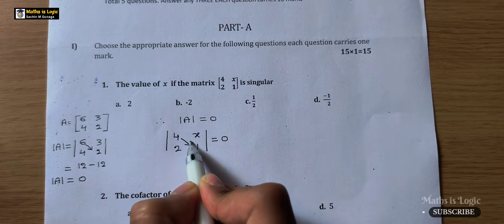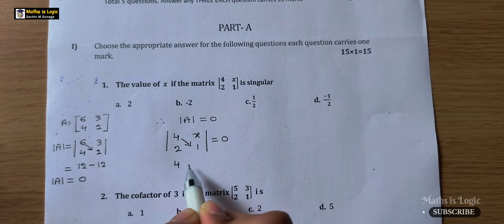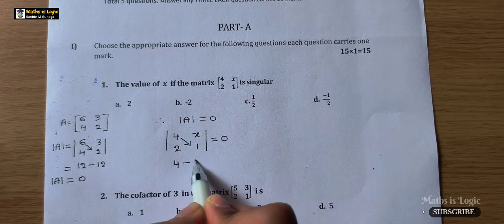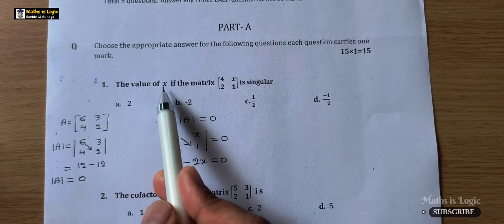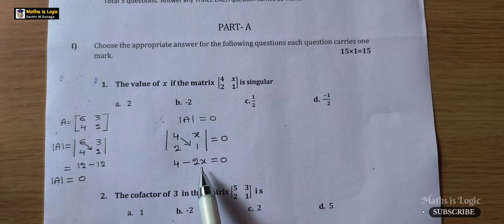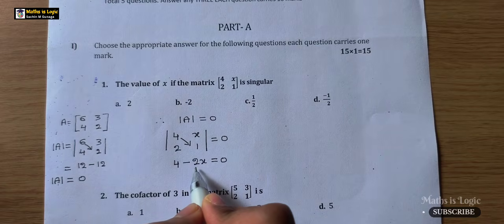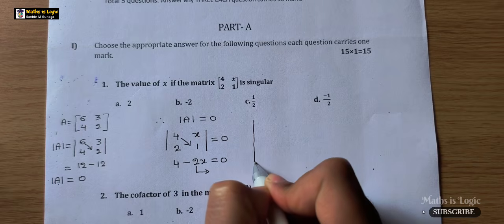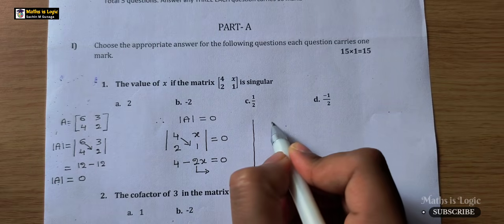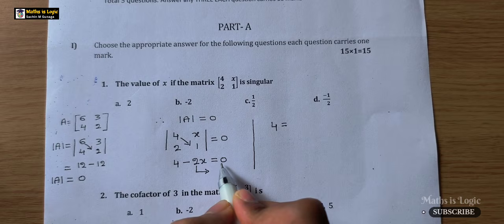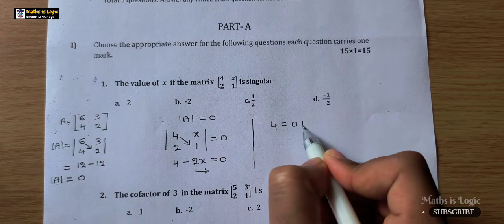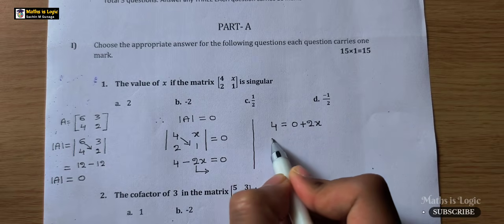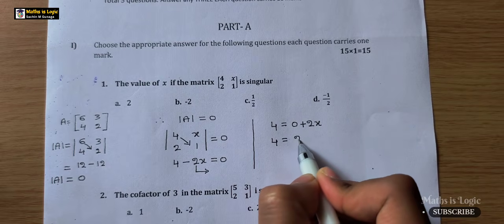Apply the second order rule, cross multiplication. So 4 into 1 is 4, middle minus sign, 2 into x is 2x, equals 0. We need the x value, but x should be positive, and here I am getting a negative sign. Because of that, I am going to shift this minus 2x to the right hand side. I keep 4 as it is, equals to the right hand side, 0 is already there, minus 2x. If I shift, it becomes plus 2x. So 4 is equal to 0 plus 2x, which is 2x.